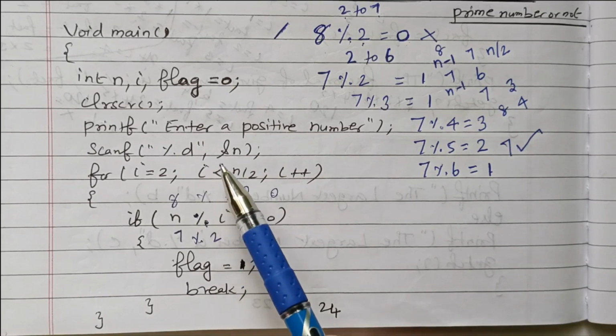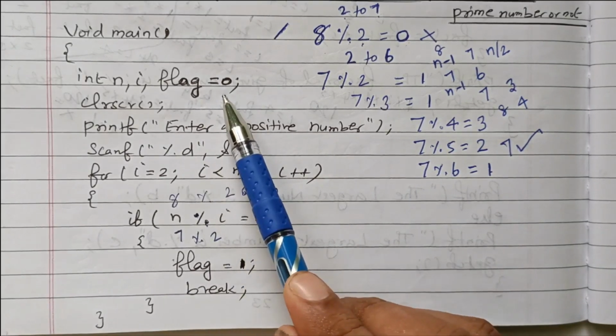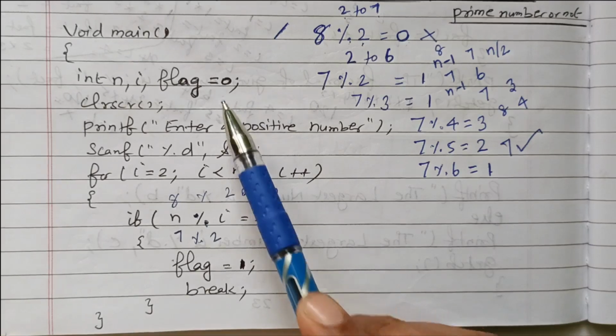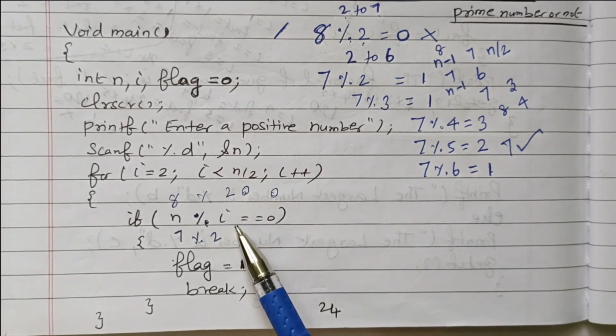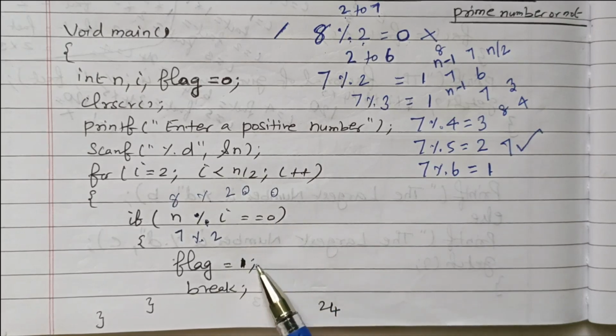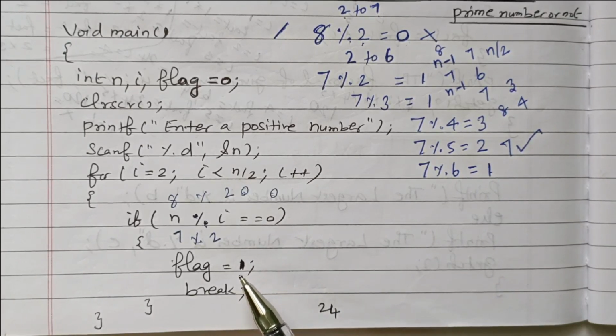So by checking the flag value, we can easily identify: if the flag is 0, the number is a prime number. If the flag is 1, it is not a prime number, because the flag becomes 1 only if it is divided and the remainder is 0. In that case only the flag value becomes 1. So by checking the flag value, we can easily identify. Now we'll see how to check the flag value.